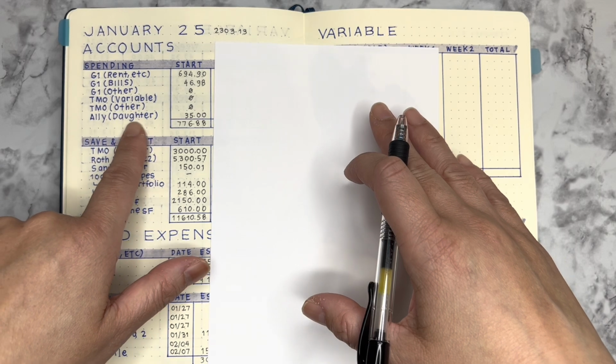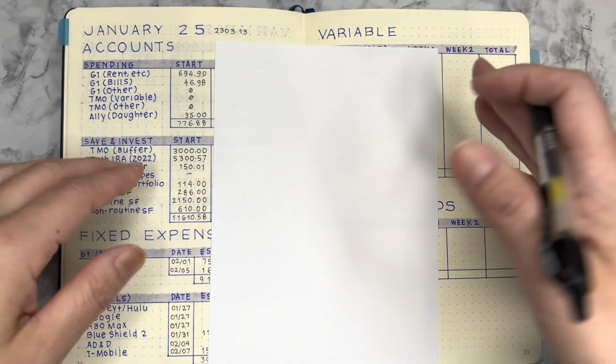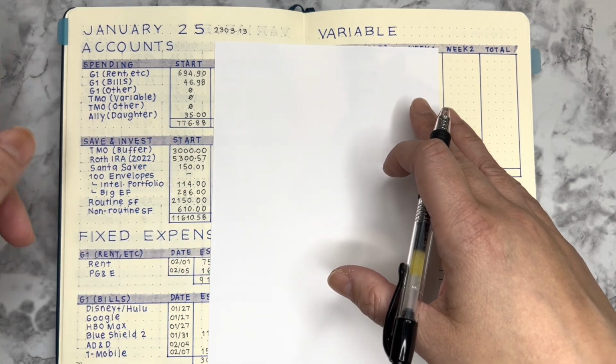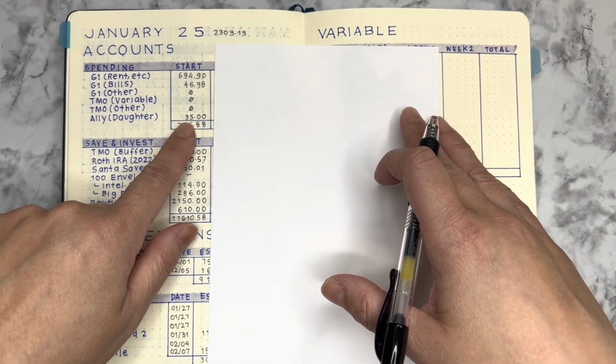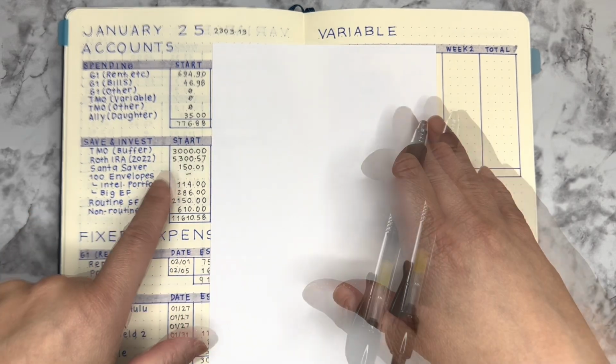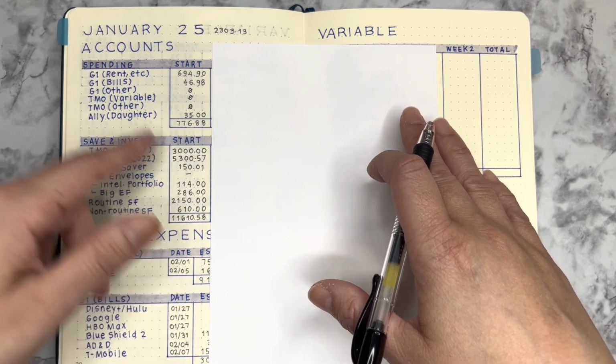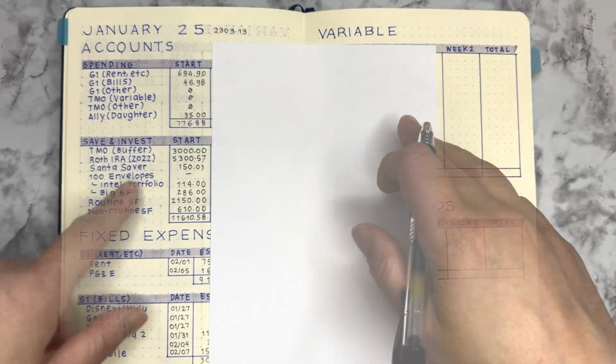Okay, so for my daughter, I set up an Ally account for myself, and I have several buckets, and so I moved her account into Ally, and I currently had $35 in there. So all in all, I have $776.88 in those spending accounts.